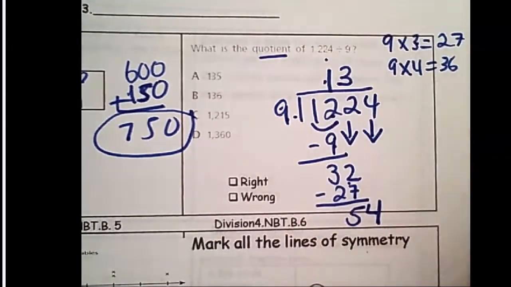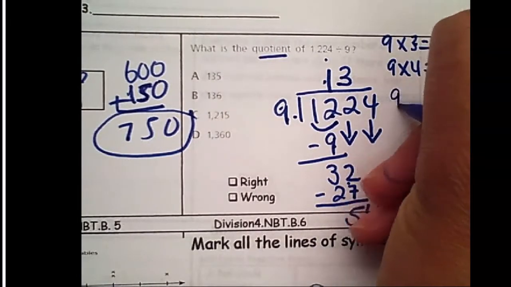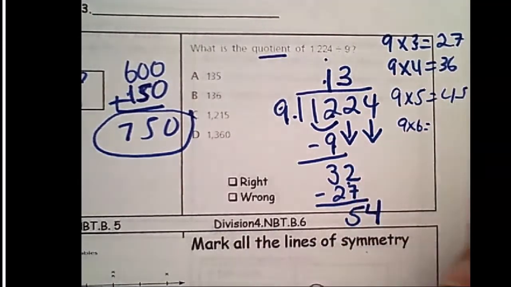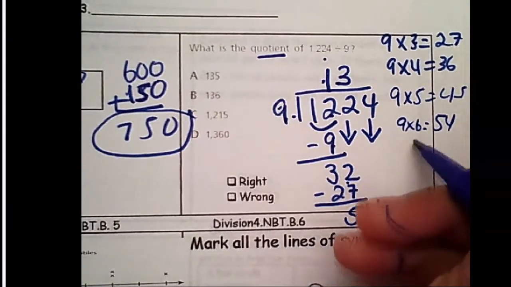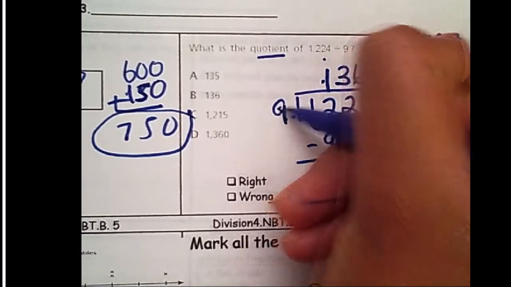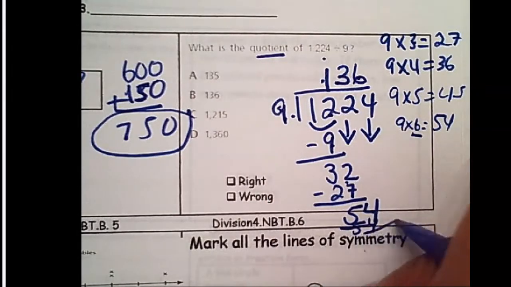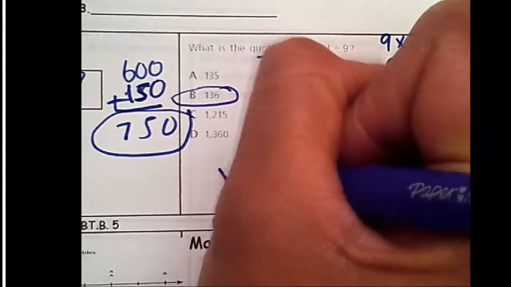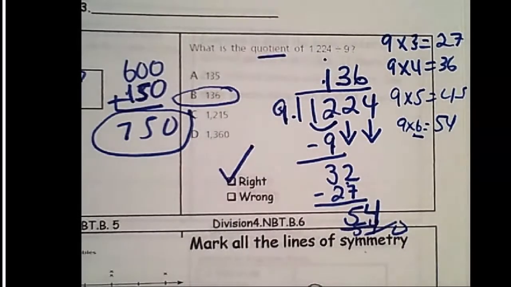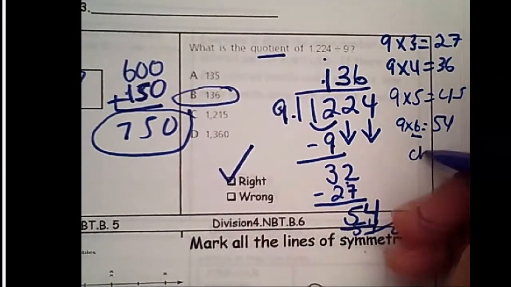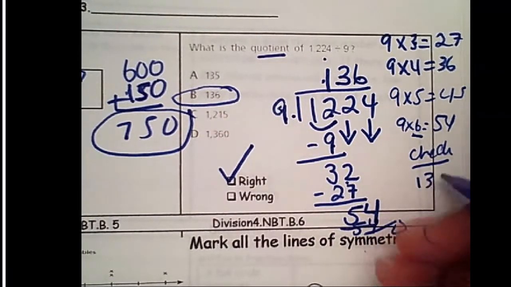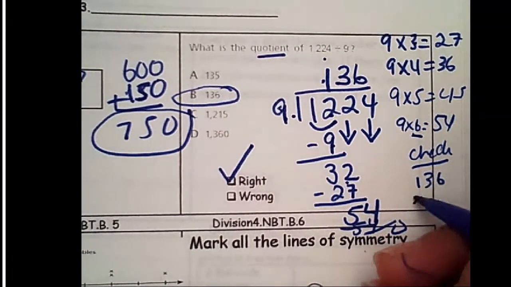How many groups of 9 can I make if I have 54? I am going to continue recording my multiples of 9 over here. 9 times 5 gives me 45, and 9 times 6 gives me 54. So that means I can make 6 groups. I'm going to record that up here. 9 times 6 is 54. 54 minus 54, you're going to get a remainder of 0. And you get 136 right over here, B. Give yourself a check if you got it right, or make a revision if you got it wrong. Of course, you can always do a check over here to make sure that you have the correct answer. I invite you to do that on your own, but we're going to move on so that we can get to our other problems.